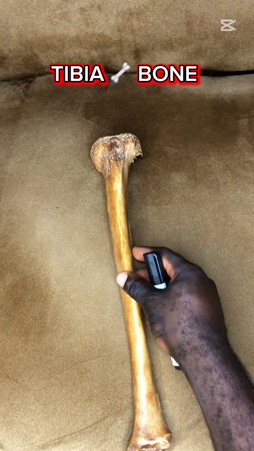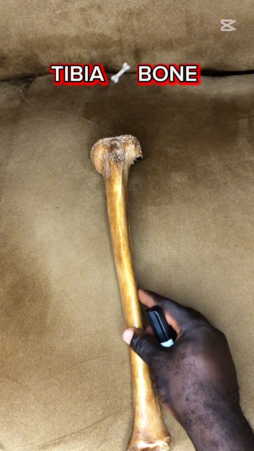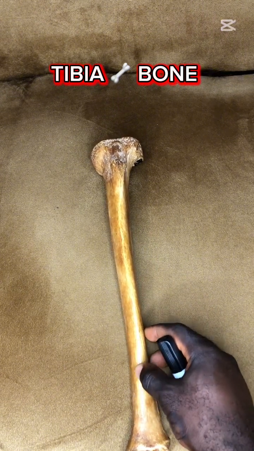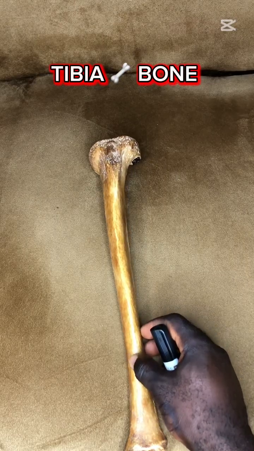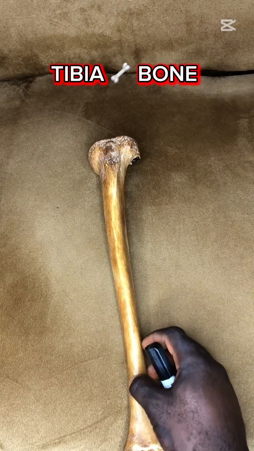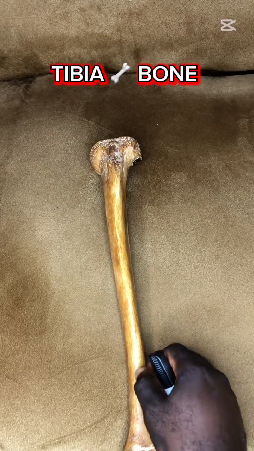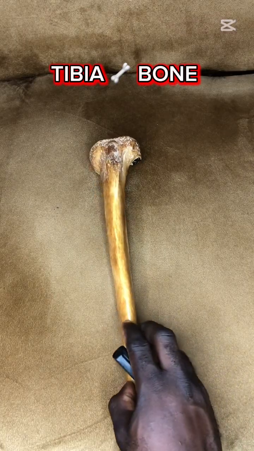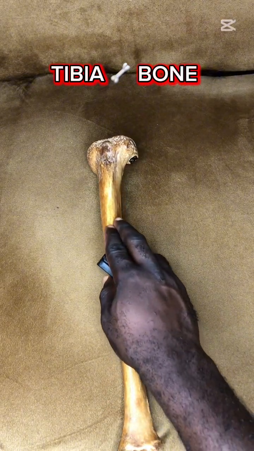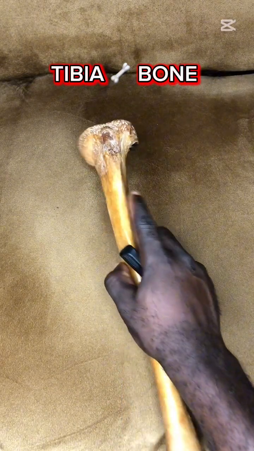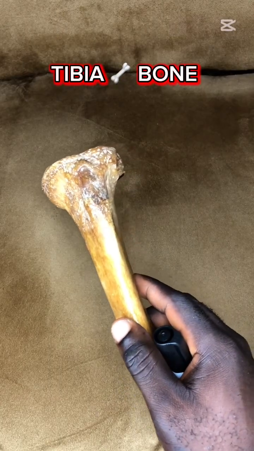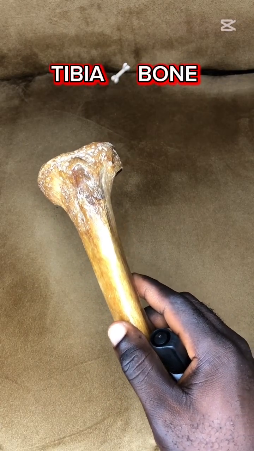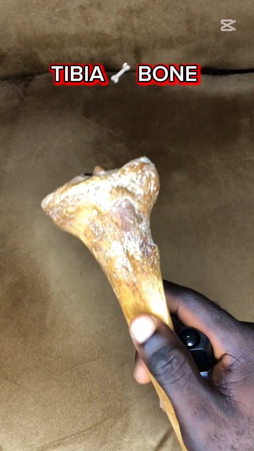And extending to the distal aspect, that is downward, the anterior border is smooth and it begins to widen, right? Now, going proximally on its upper part is a rough, bony tubercle or tuberosity, which is called the tibial tuberosity.